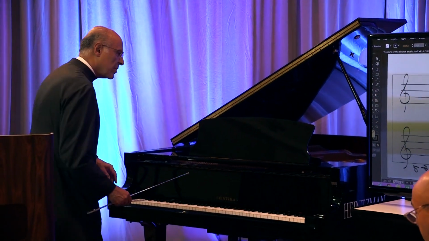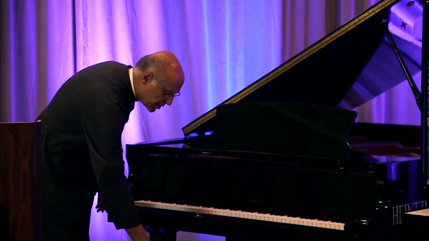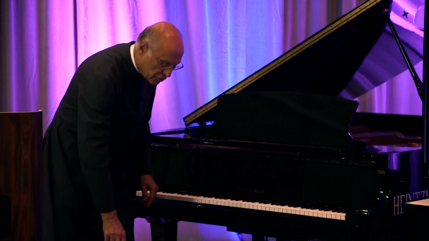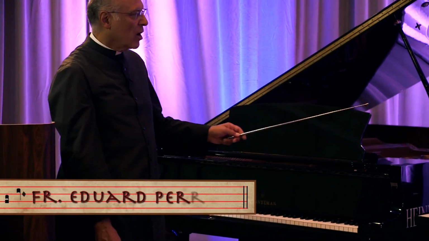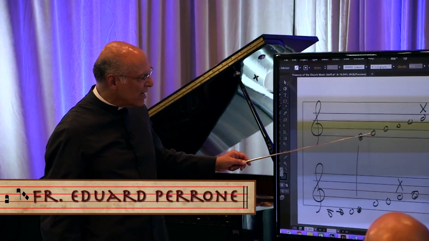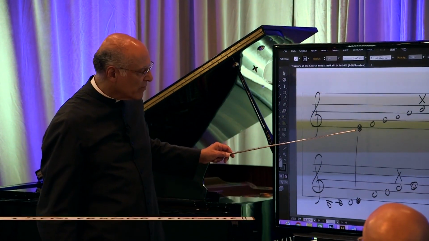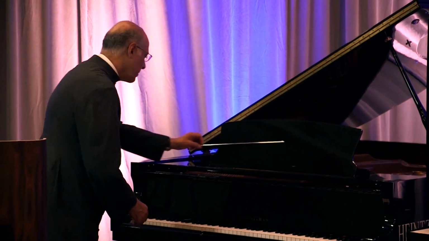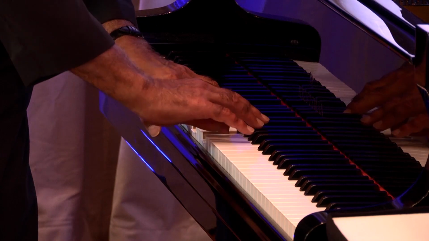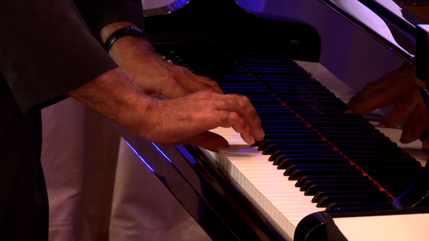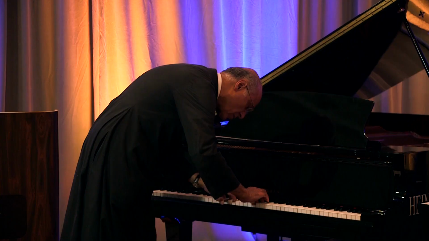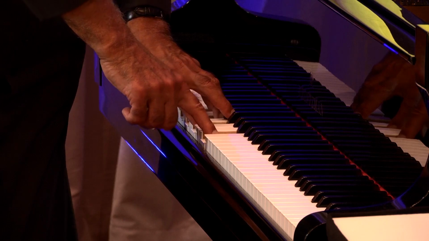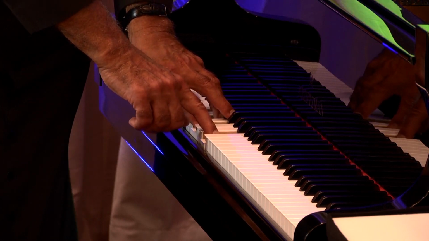So I'll play the Phrygian for you to remind you of that unusual sound again, of the half step right at the beginning of the scale, from E to F. It sounds this way. And now I'm going to play the same.